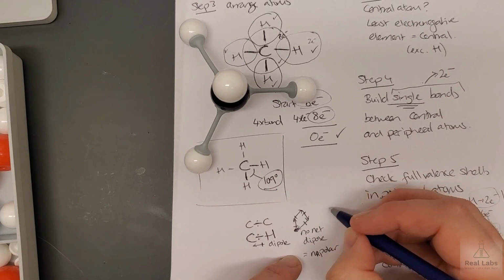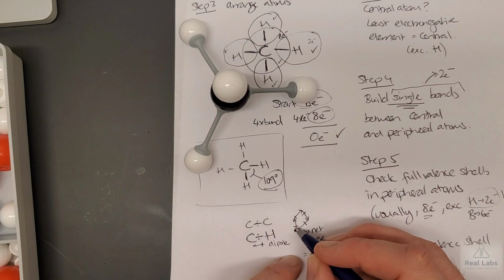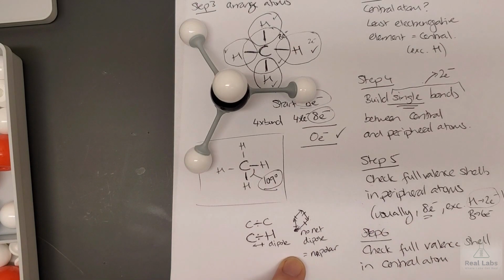If you were to do this and there was a gap between the beginning and the end, then you would say there is a net polarity. And we'll do one of those as well in a moment, and we'll see what that looks like.